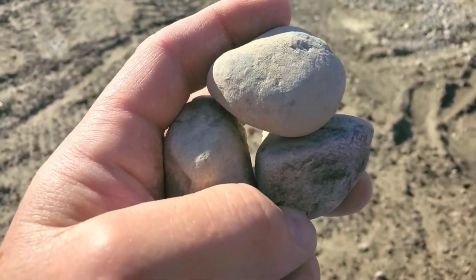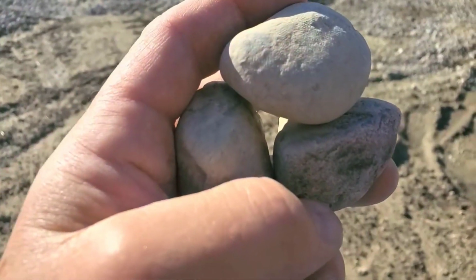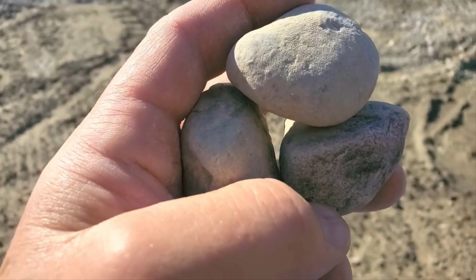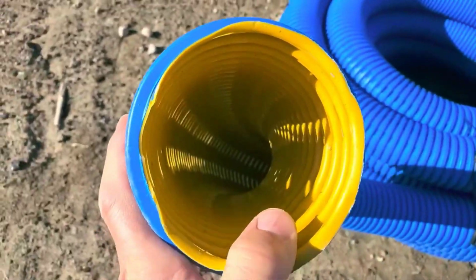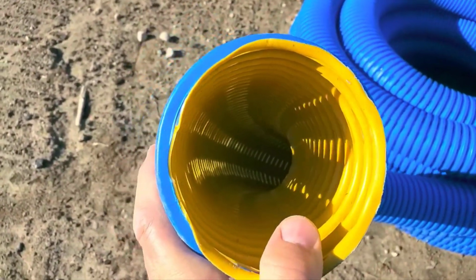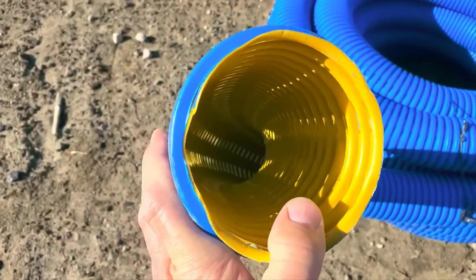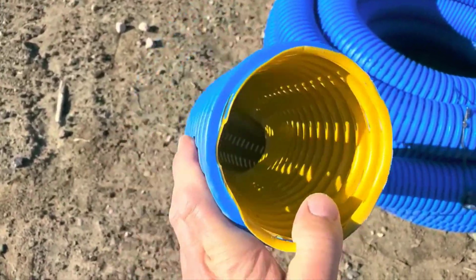So that's what big round rock does. Look at the void, 1.5-inch round rock. Now, look at that void. This void moves 240 gallons per minute with only 1% slope.